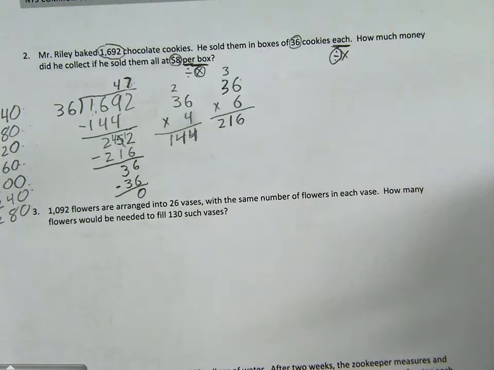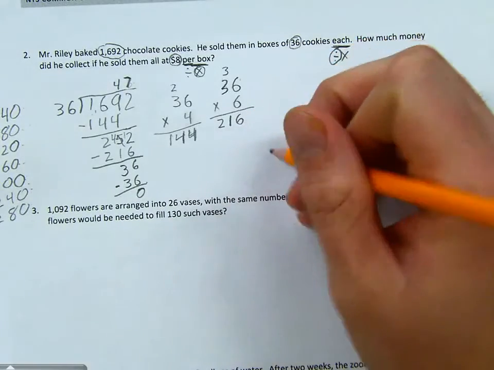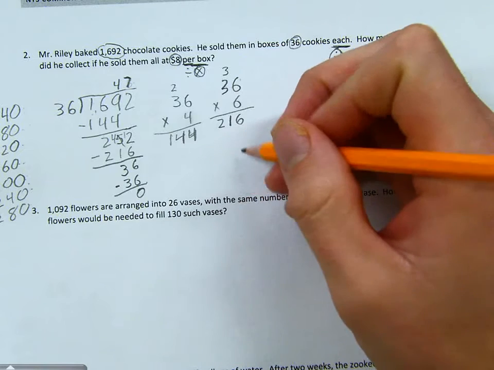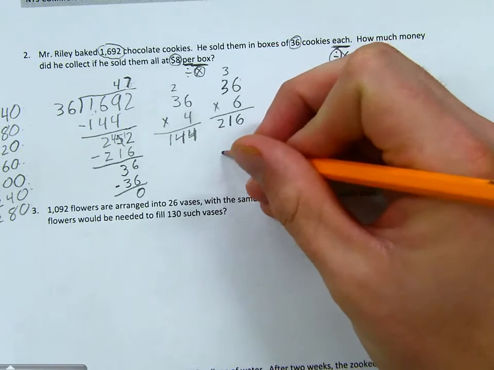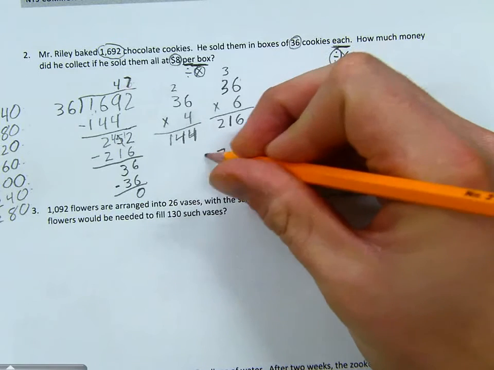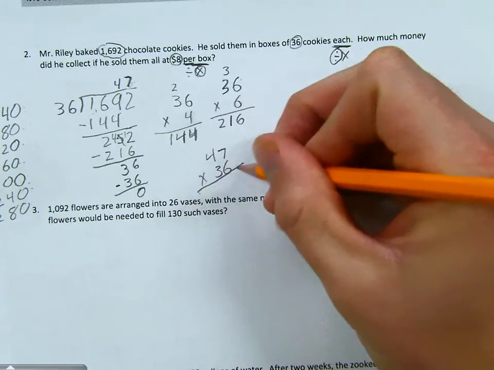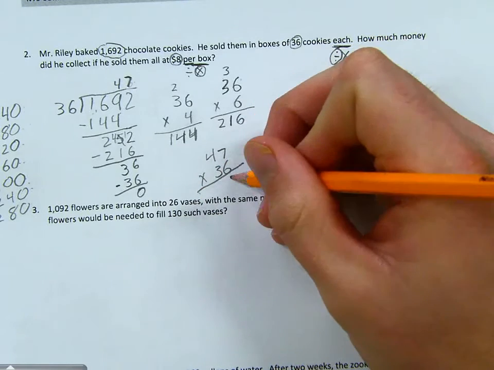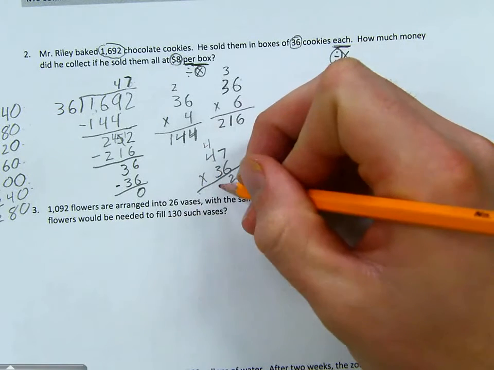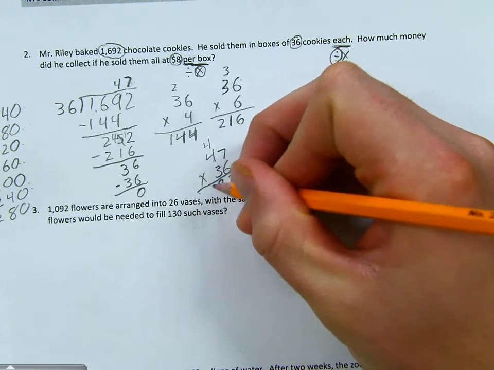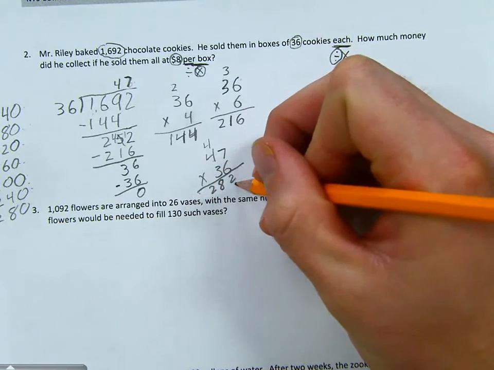I will when I check, but I'll just do 36 times 47, and I'll make sure that that equals 1,692. So let's check it. We'll do 47 times 36. We'll have 42 times 6 is 24 plus 4 is 28. And then I need a placeholder.